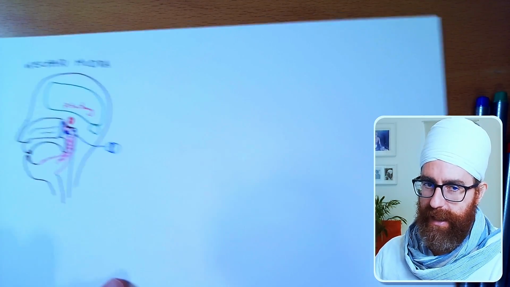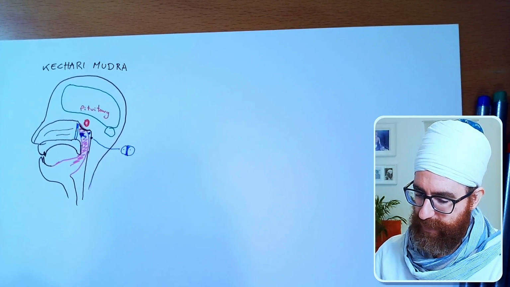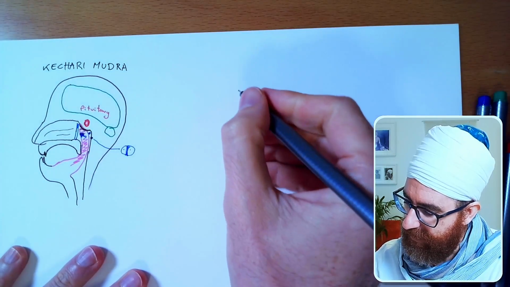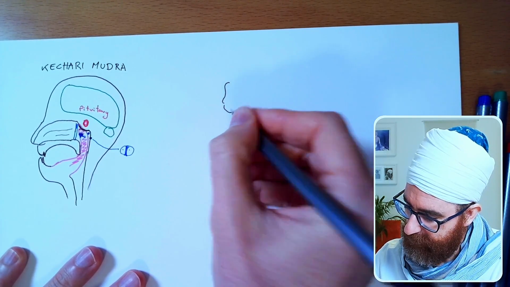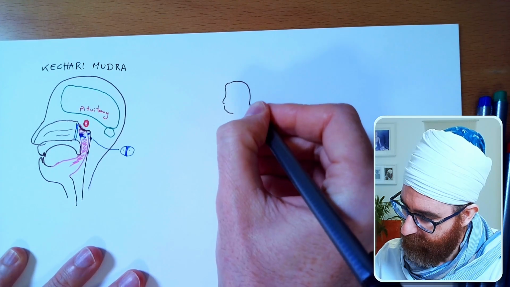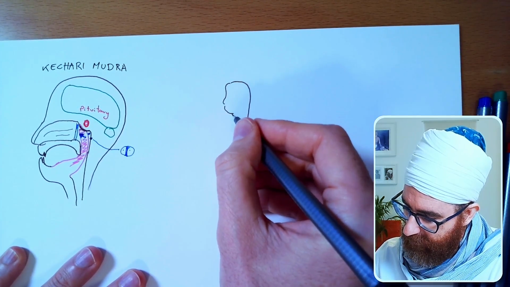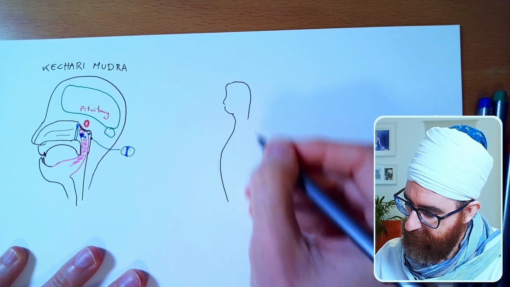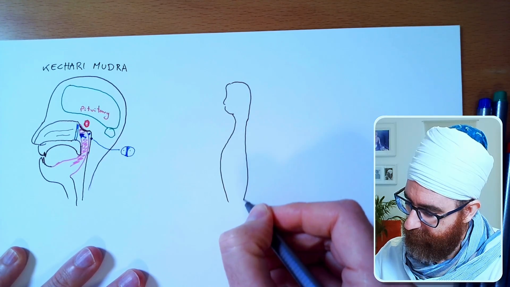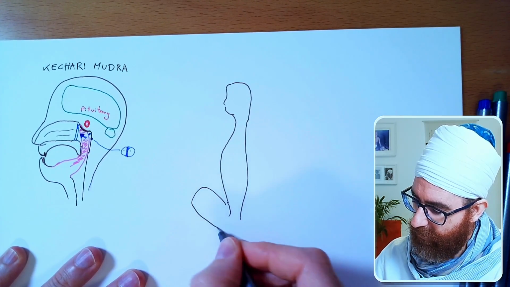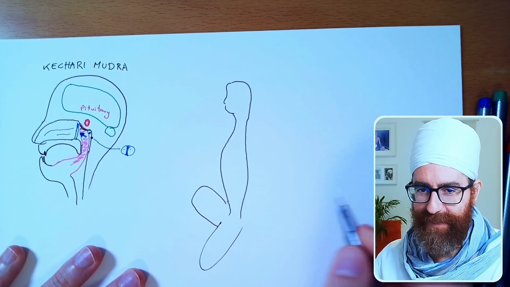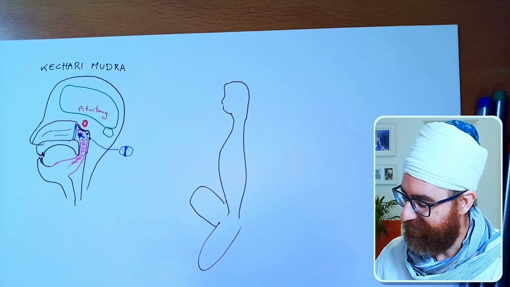So now this will be our head, but let's make it a little bit bigger. Let's see how the drawing looks today. I tend to draw very thin yogis, but anyway, it will work out.